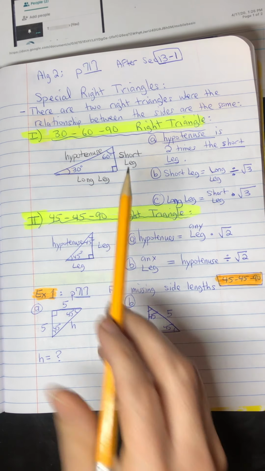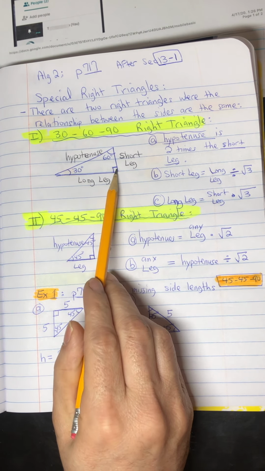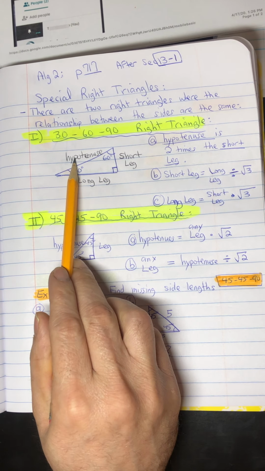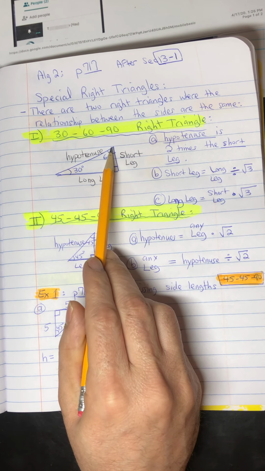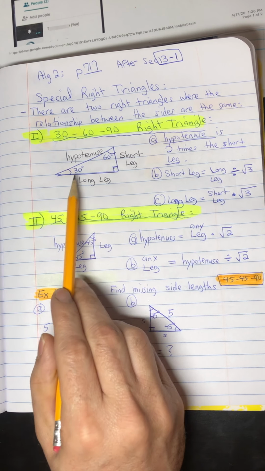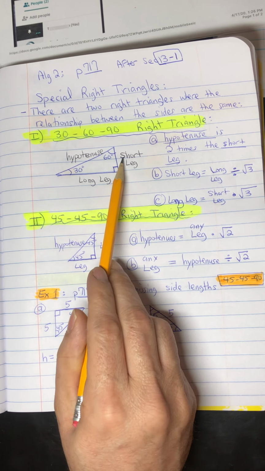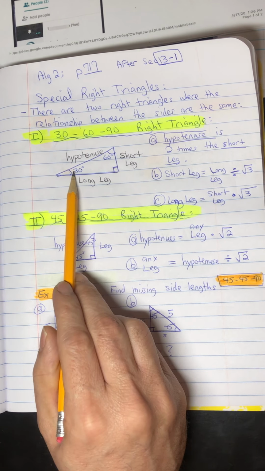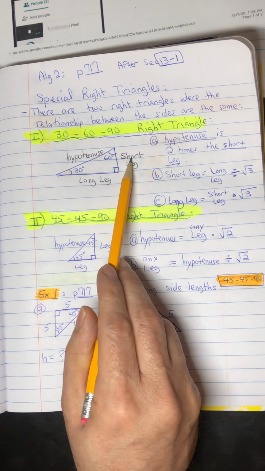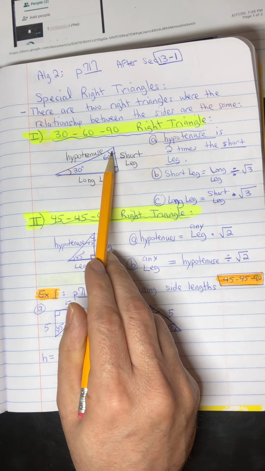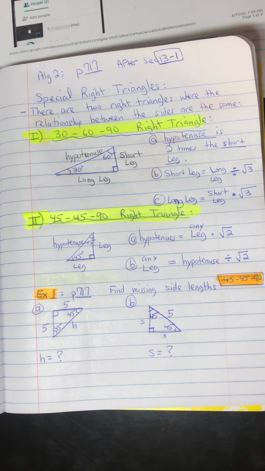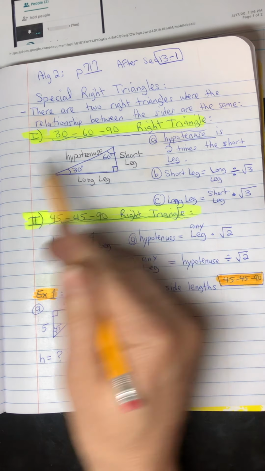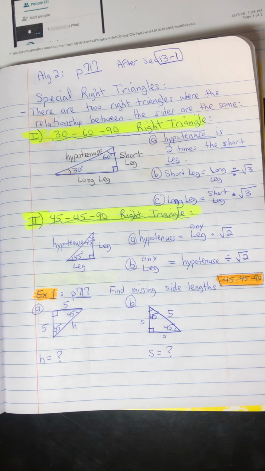And how you find them: the hypotenuse is always the side that's opposite the right angle. Here's the right angle, opposite is the hypotenuse. The short leg is the side that's opposite the shortest or smallest angle, 30 degrees. The short leg is going to be right here, opposite the 30-degree angle. The long leg is the side opposite the 60-degree angle. That's how you identify them, because they're not all going to be drawn like this. They can be drawn upside down or at an angle, anything like that. So I have it written here, which one is which.